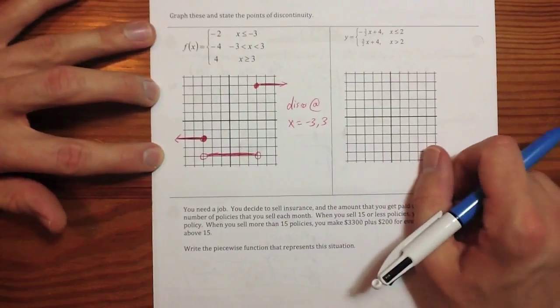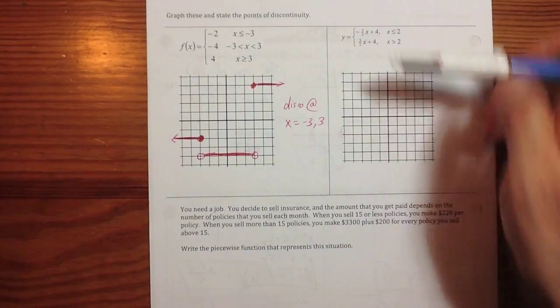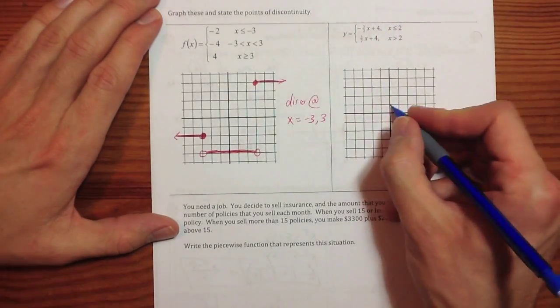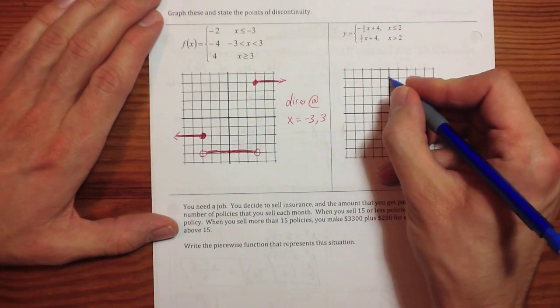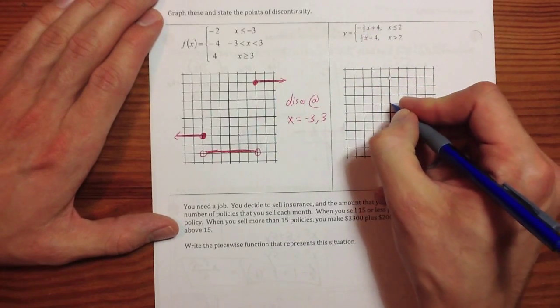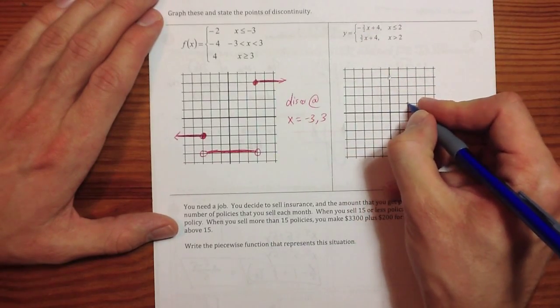Okay, this is the one that ran off the graph, but that's okay. I actually am going to erase a little bit on this one. We will start at positive 4. 1, 2, 3, 4. There it is. Our slope is negative 3/2, so we'll go down 3 and over to the right 2.